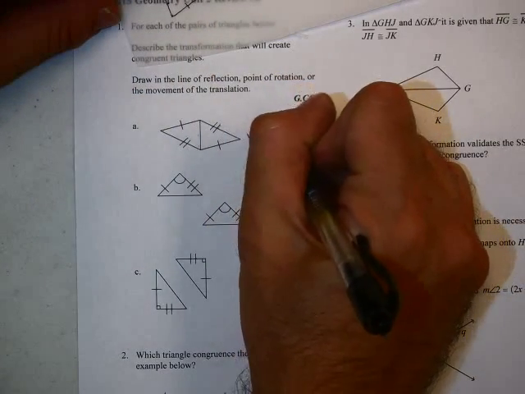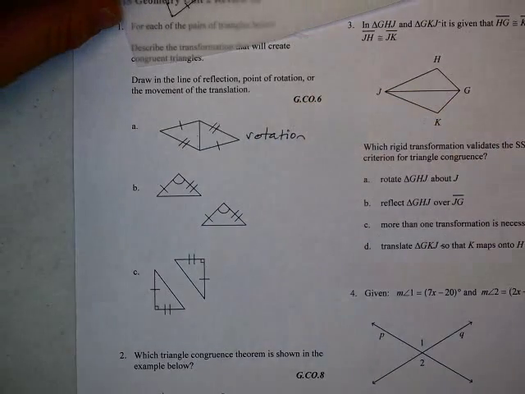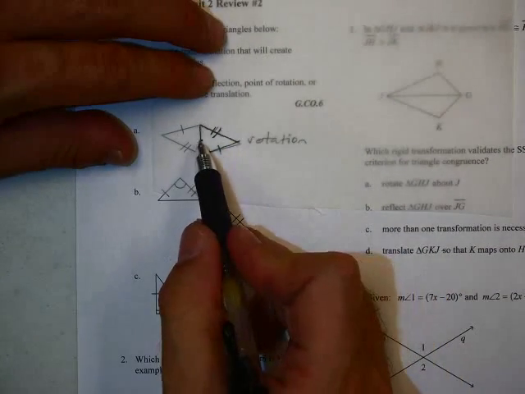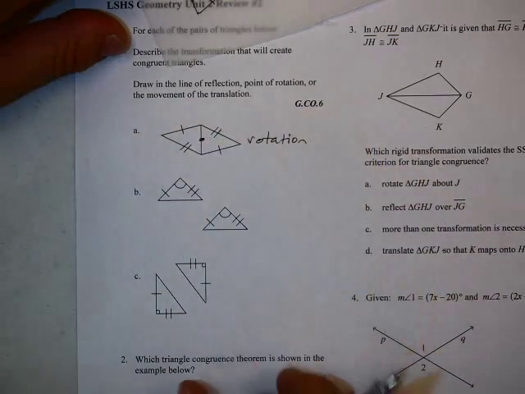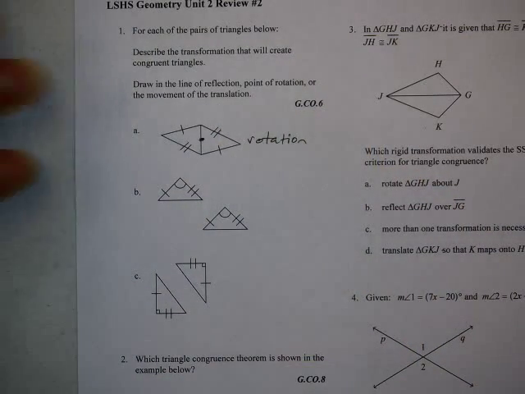Now since it was a rotation, that's one answer, just the right rotation. And when I rotated, I spun around that point in the middle of the line, so I'm going to draw that point that I spun on. So there's part A for rotation.